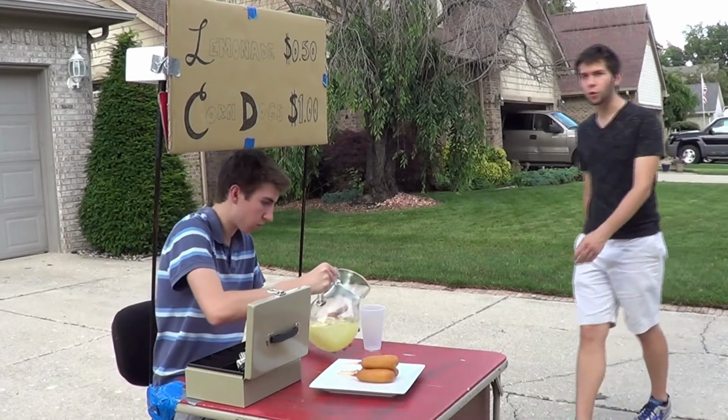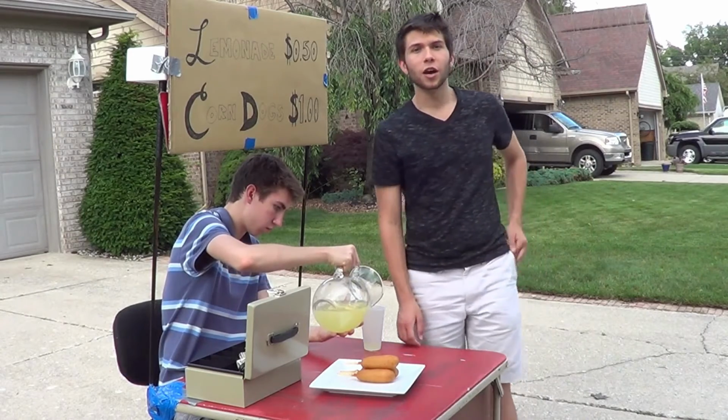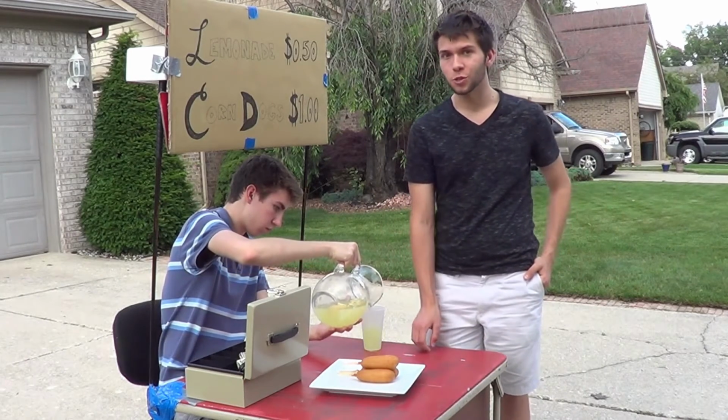Matt here is running a lemonade and corn dog stand to pay for college. Let's see how we can introduce a system of equations into this situation.